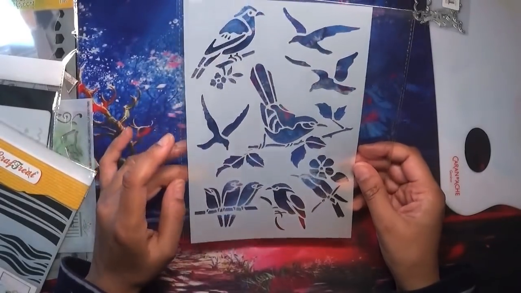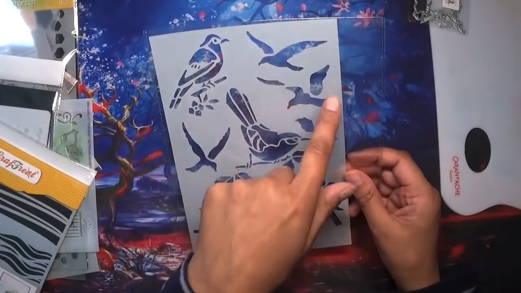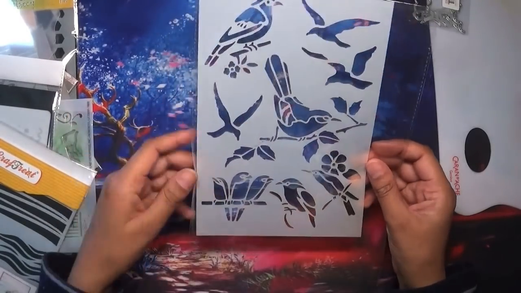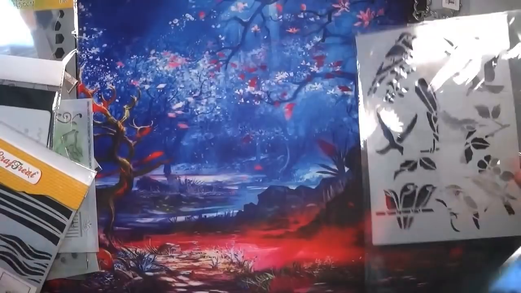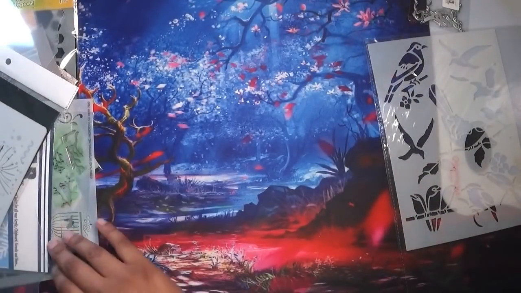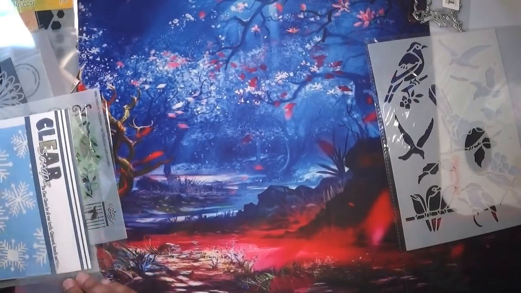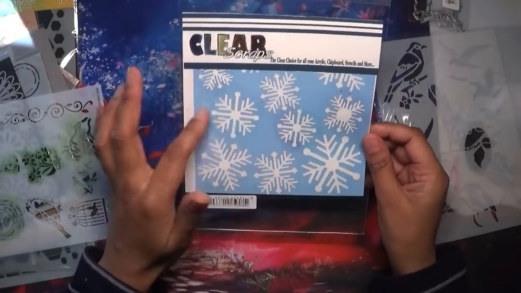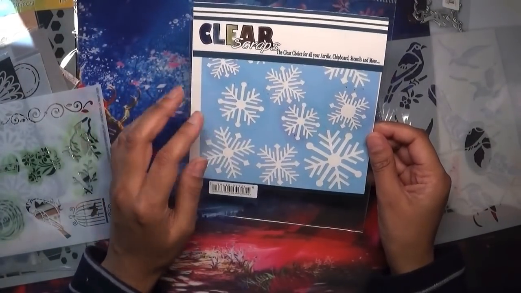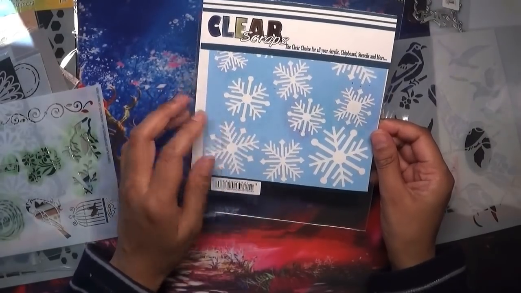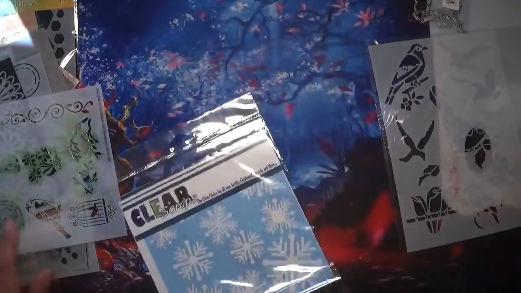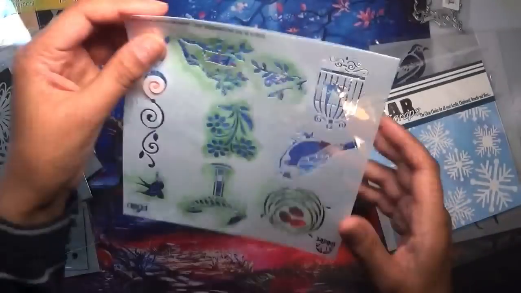This is a bird themed one, so you could have silhouette birds like that, or I guess they'll all be silhouettes, but different styles of it. Other individual elements that you could use as a background, such as this, would be a nice background for a snowy scene, particularly during November, December, January times. So a lovely snowflake one. Here is another one with individual elements.